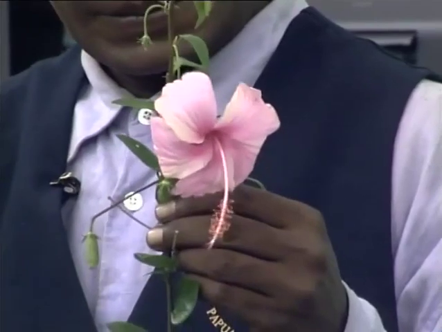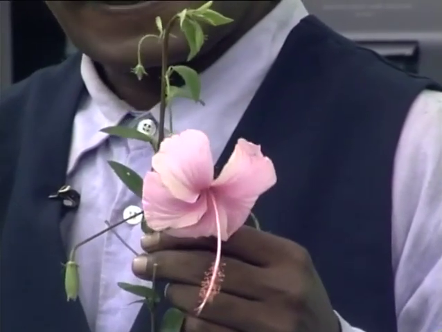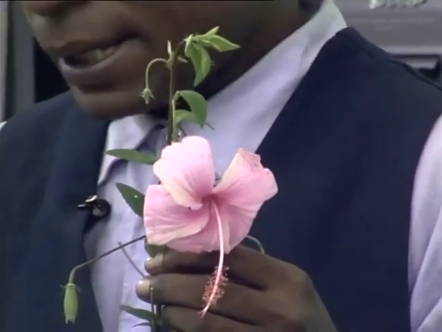Apart from that, we also have leaves there, and we also have other little buds there. So that is one example of a flowering plant or plant containing shoots.